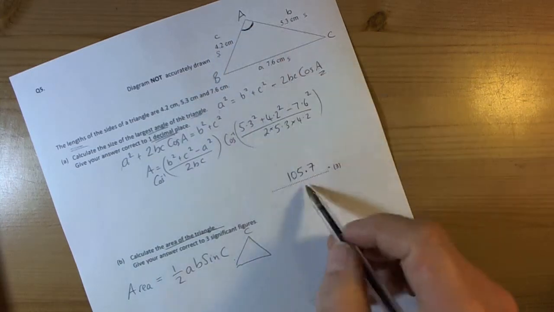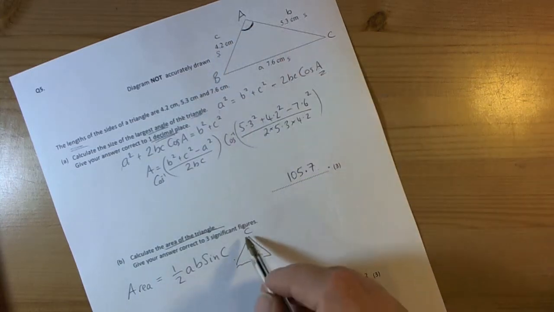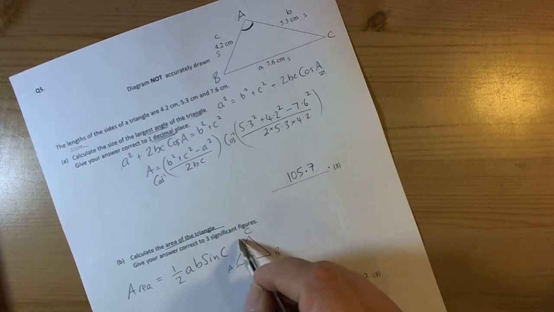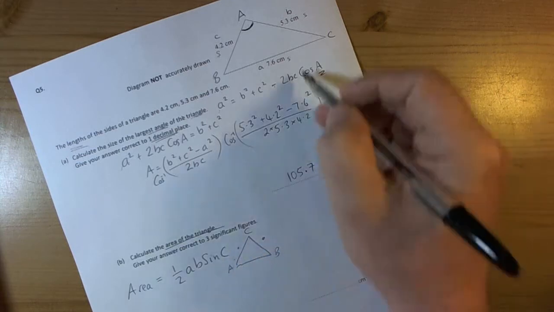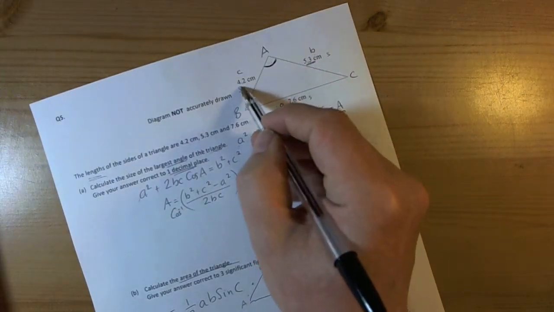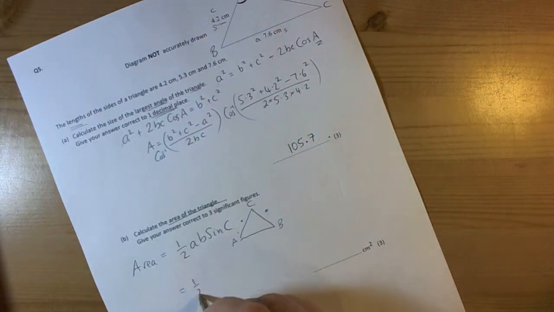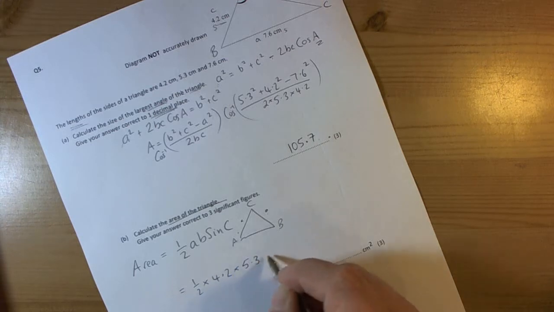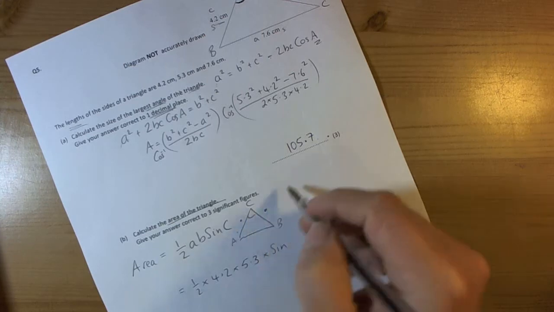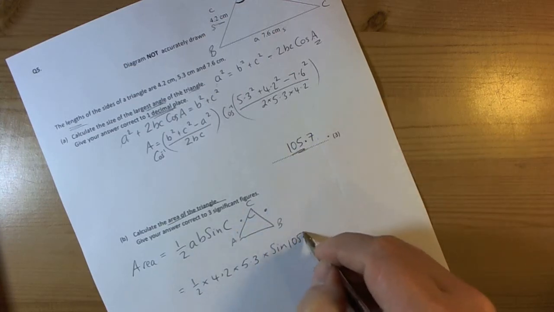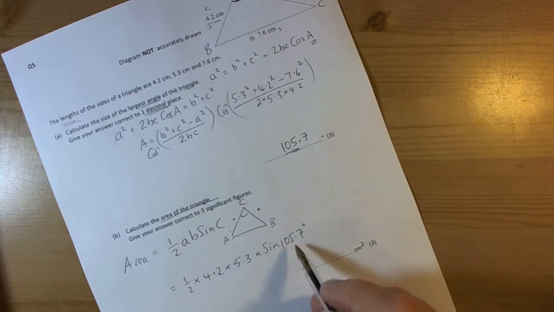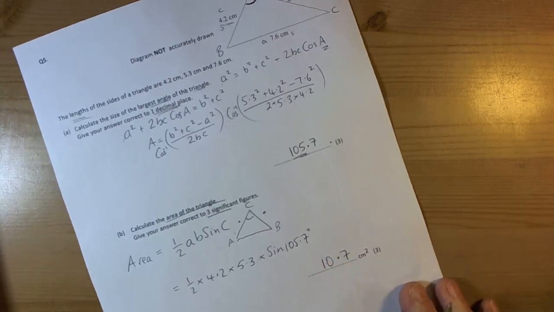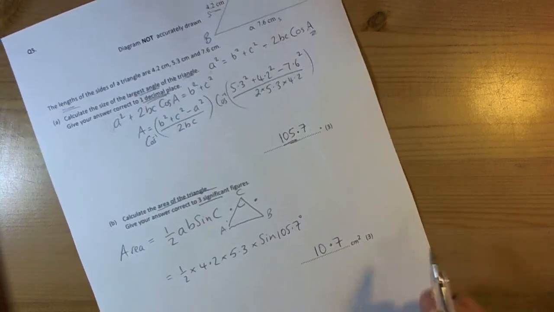Well, in our case we've worked out that angle is 105.7, and the a and b come from the opposite sides. So I need to be using the side here, and I need to be using the side here, which is 5.3 and 4.2. So the area is going to be a half times 4.2 times 5.3 times the sine of the angle that we worked out a minute ago, 105.7 degrees. Again, we put that into our calculator and, because we wanted 3 significant figures, we get an answer of 10.7. So the answer is going to be 10.7 square centimetres.